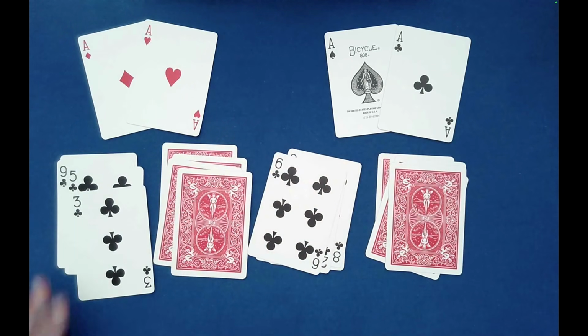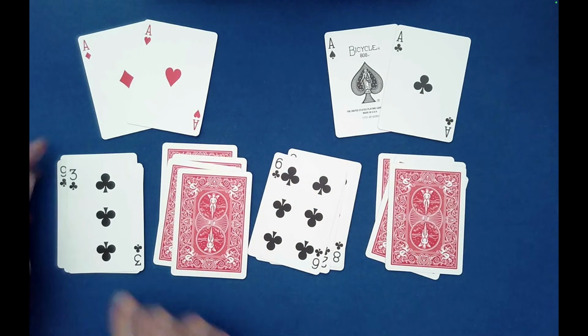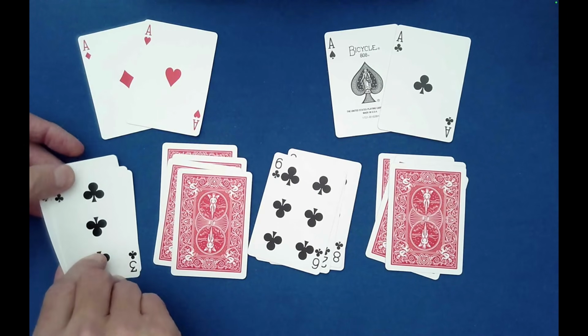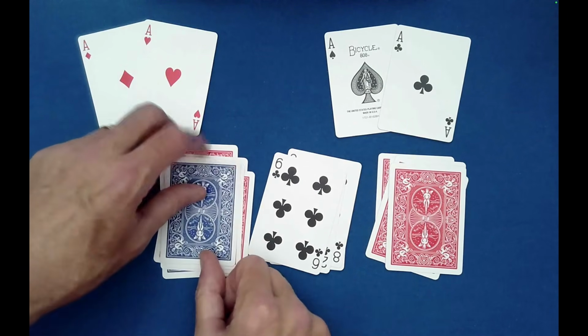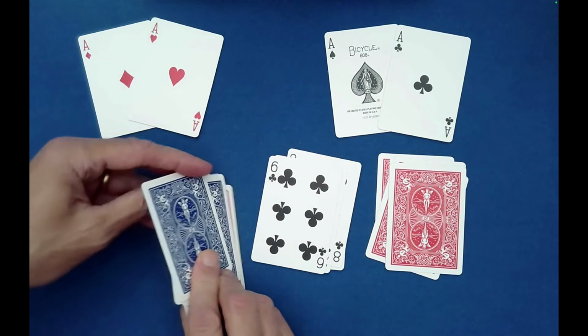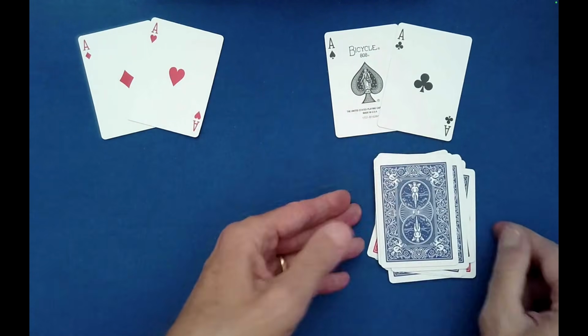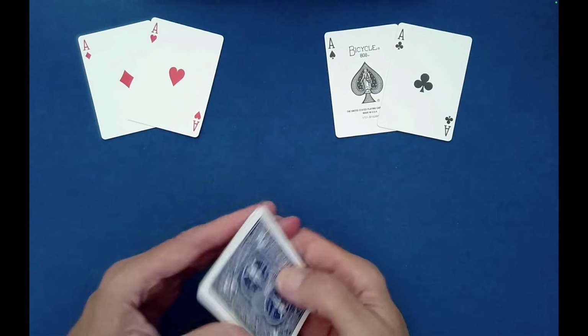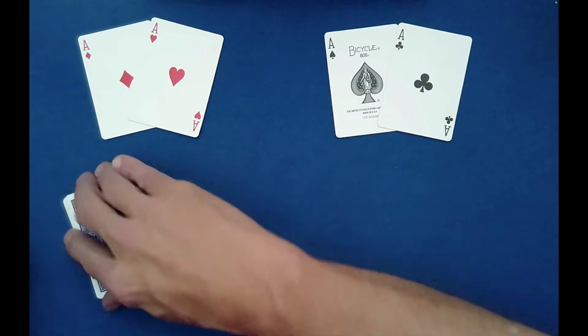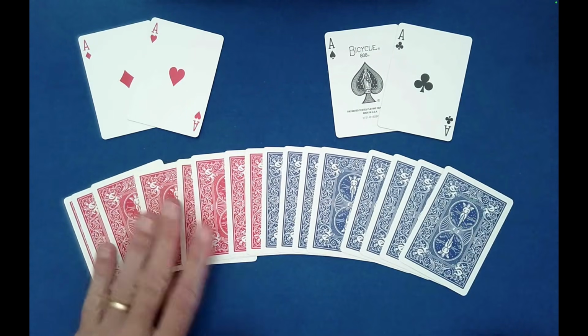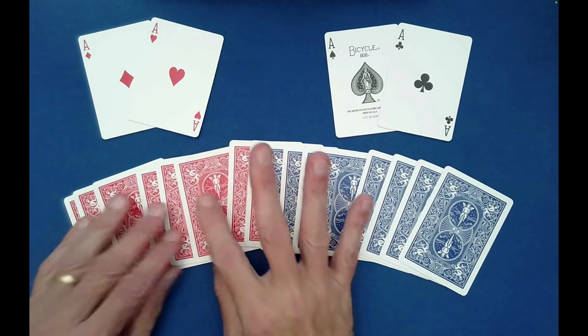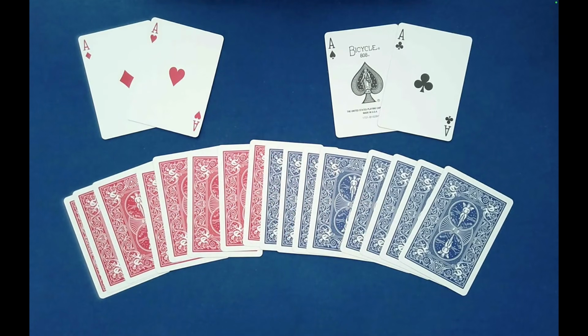Okay, and then what does the folding procedure do? Well, you can fold from either direction, but I'll fold from left to right. Just in your mind's eye, try to picture what's happening with the cards. How are they being combined relative to color? Well, let's just take a look. Does that look familiar? Isn't that what I just showed you a minute ago?